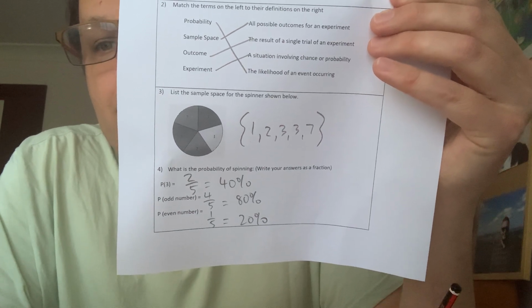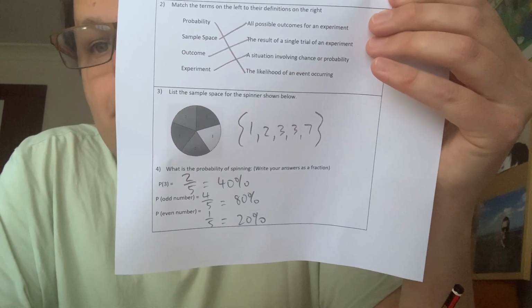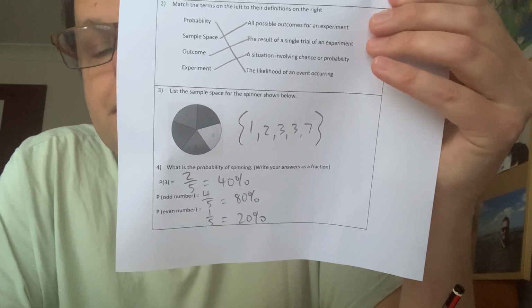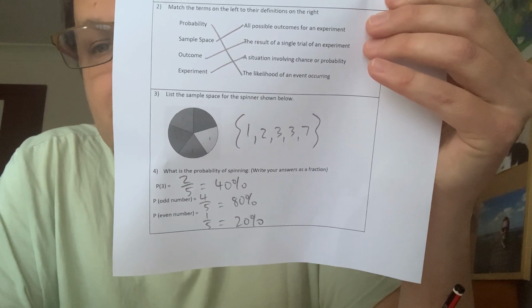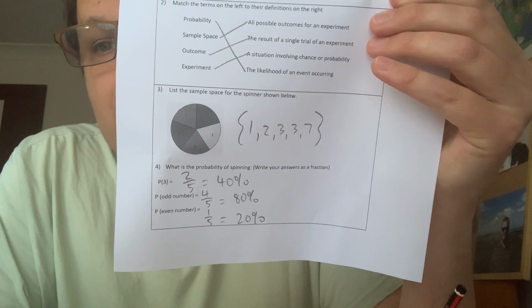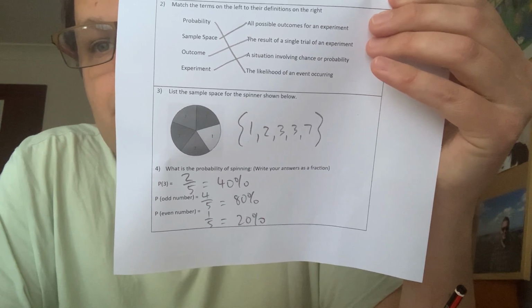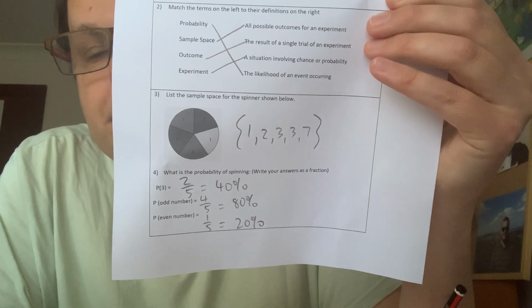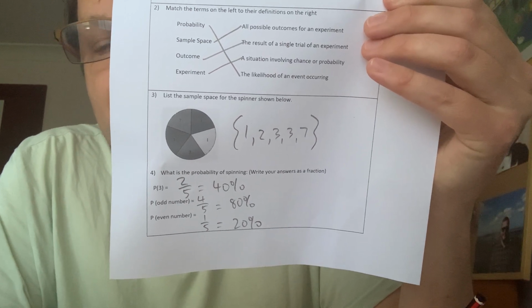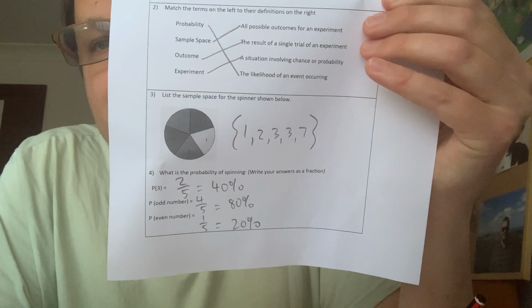The probability of an odd number, well, the odd numbers are 1, 3, 3, and 7, so that's 4 out of 5, it's 80%. The probability of an even number is, there's only one of them, which is 2. It's 2, isn't it? I'm reading it back to front. And that's 20%. Okay, that's that one.